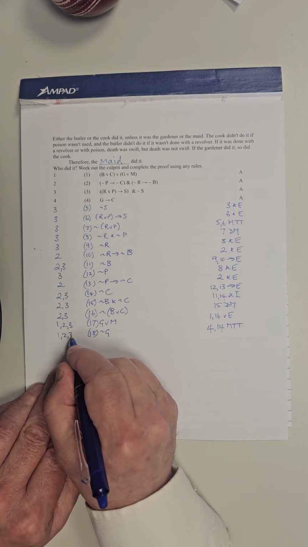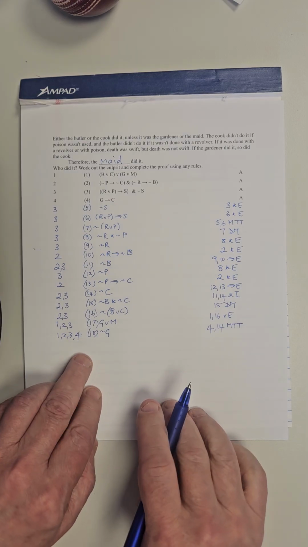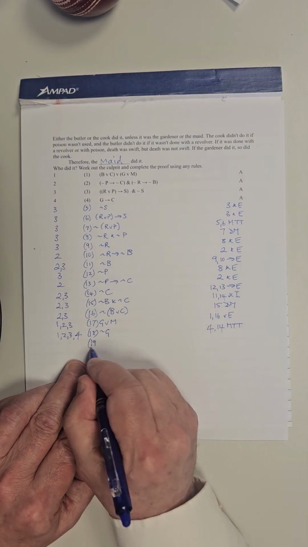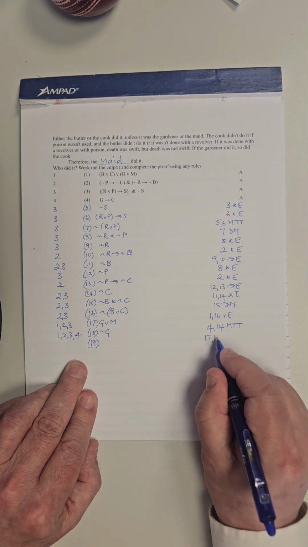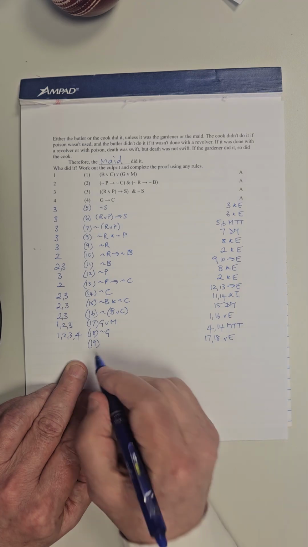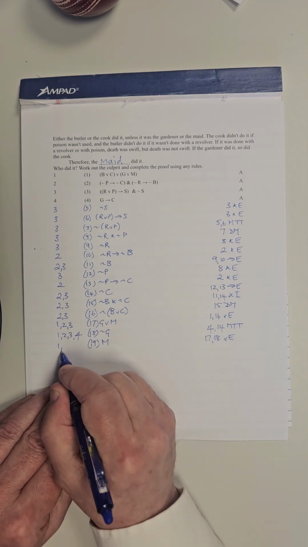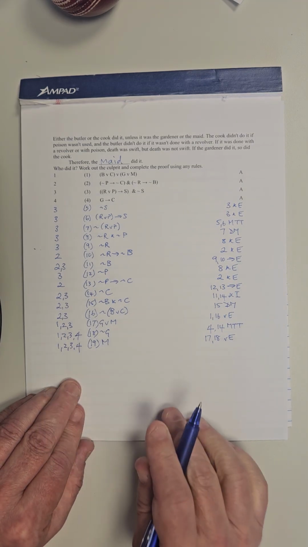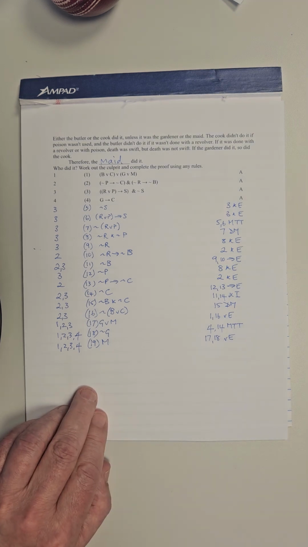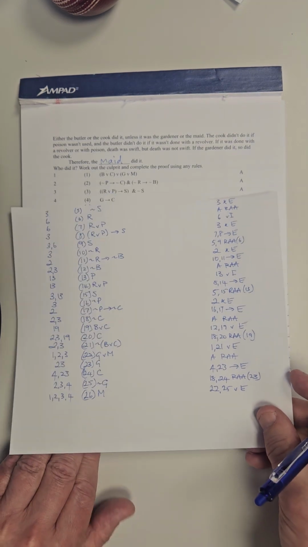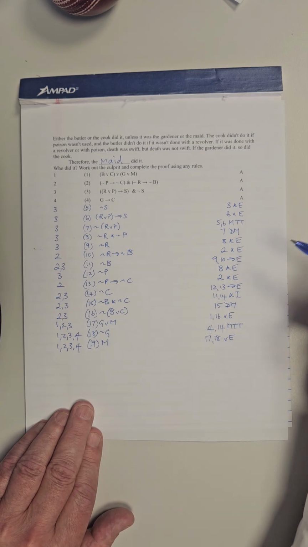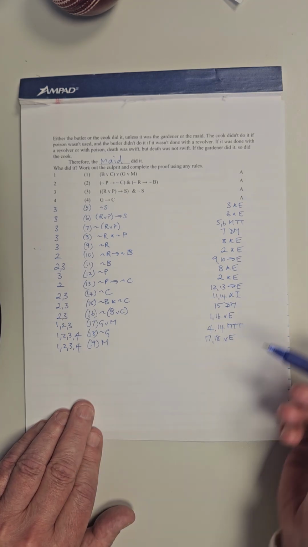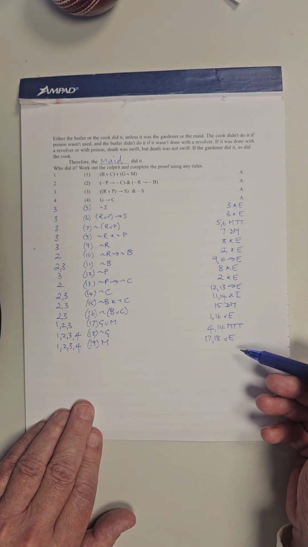1, 2, 3. Now 4 enters the assumption set. And then on the last line of the proof, either G or M, but not G, 17, 18, wedge elimination. The maid did it. The proof with the primitive rules, 26 lines, 4 reductios. The proof with the derived rules, 19 lines, no reductios.